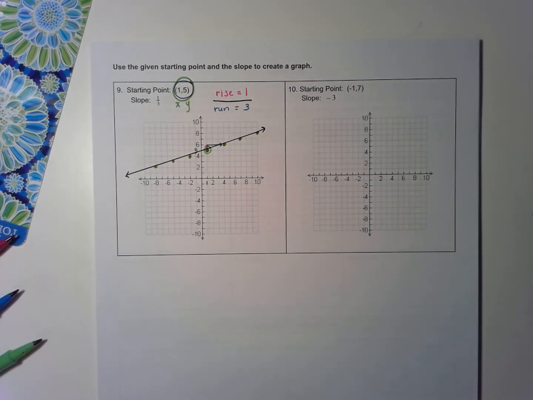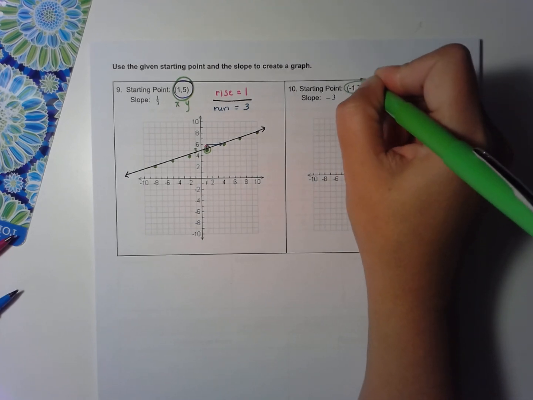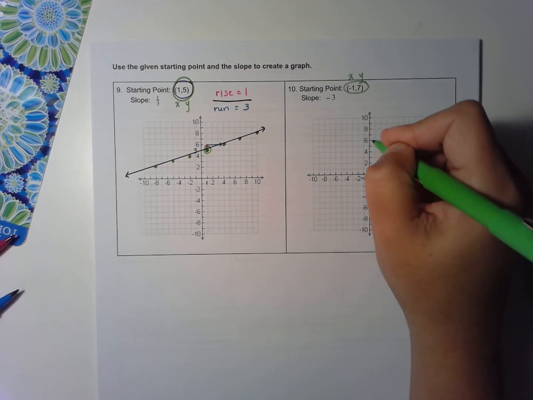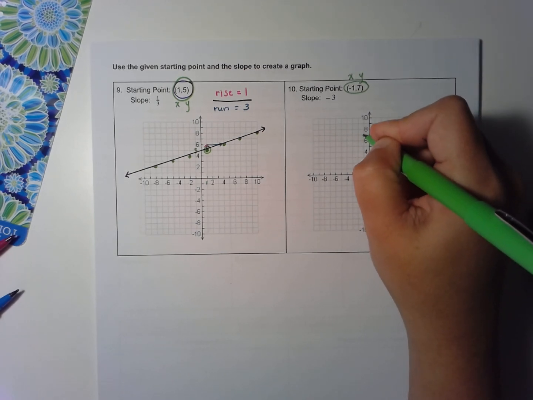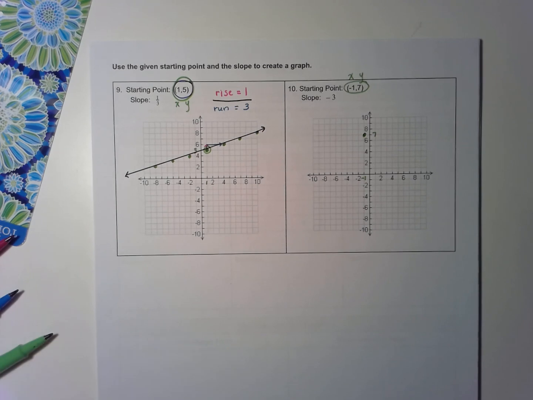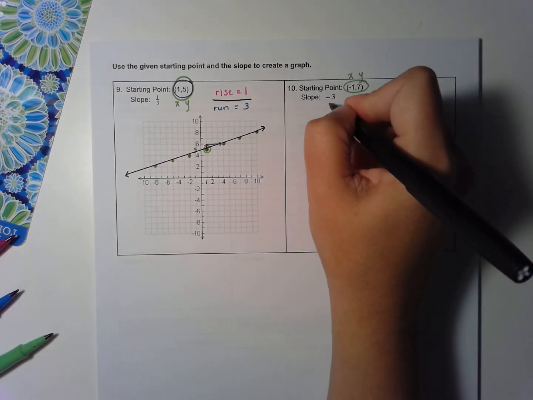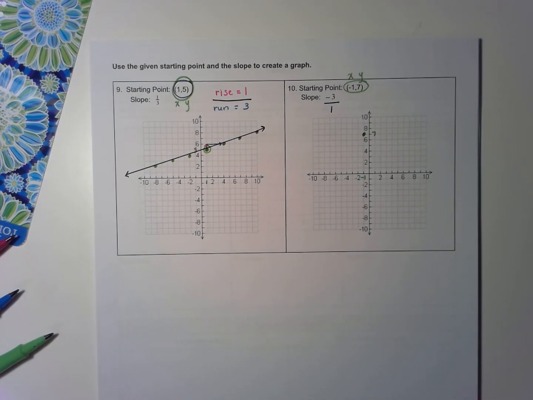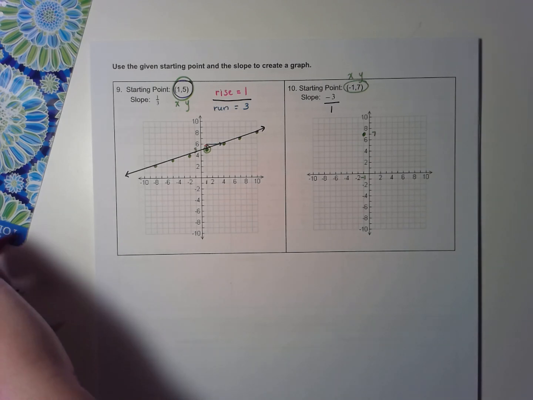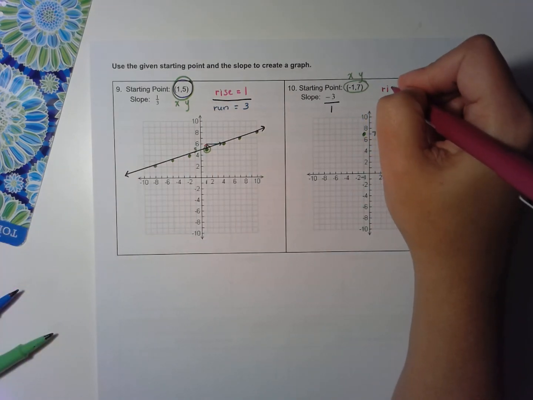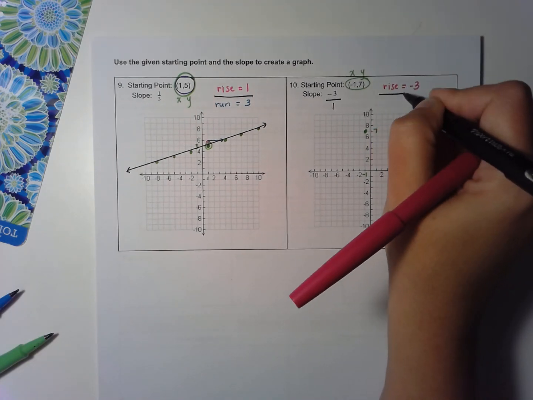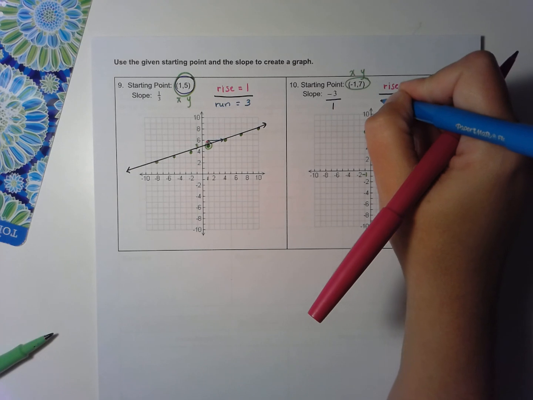For problem number 10, my starting point is -1, 7. And again, -1 is the x, 7 is the y. -1 is here, 7 is up here. So I would start at this point. And then my slope is -3. Now my trick is you want to put this over 1. You are always allowed to put an over 1 if it's just a whole number like that or an integer. And so my rise would be -3 over my run would be 1.